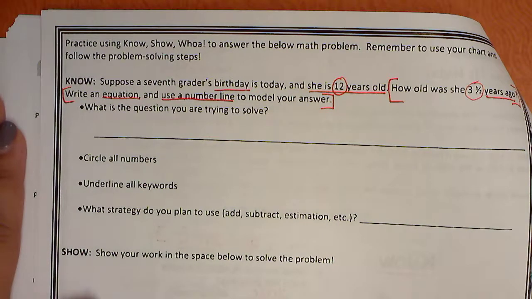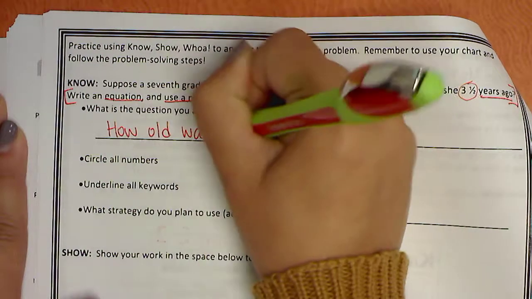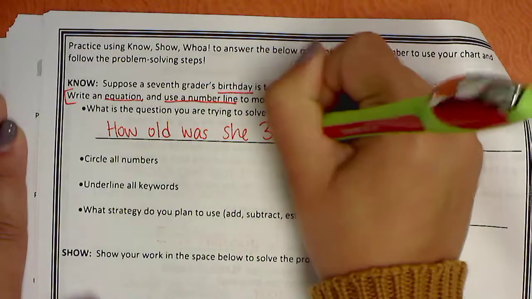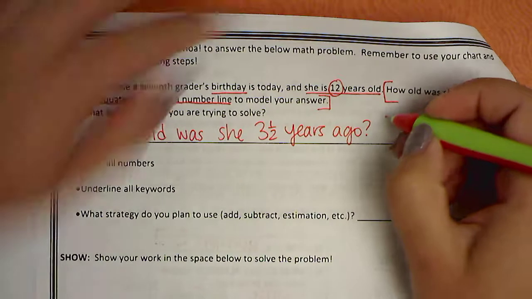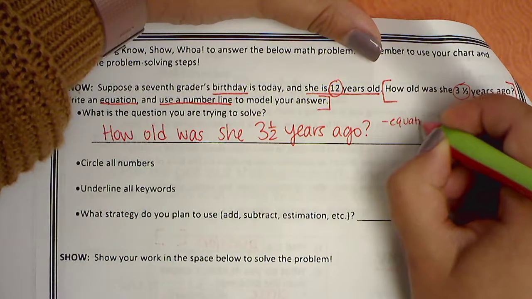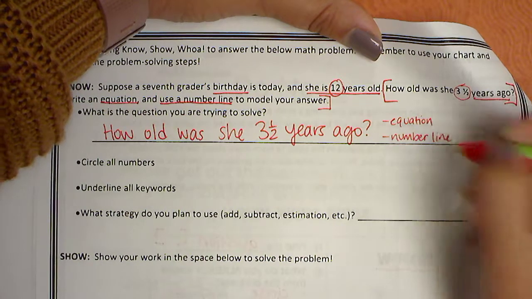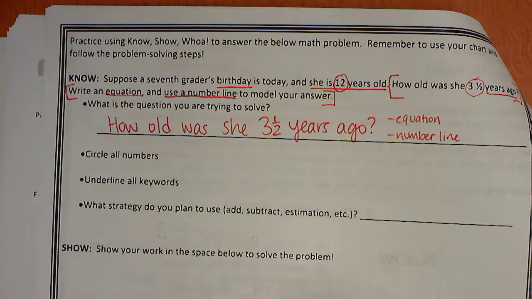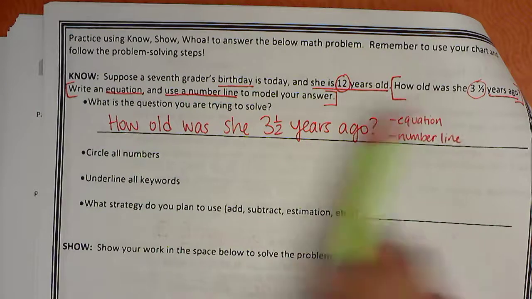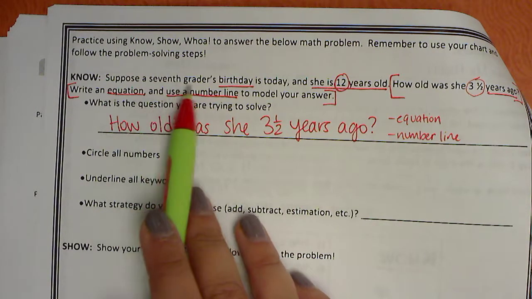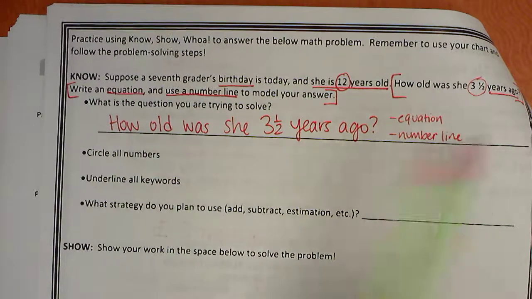So the question I'm trying to solve is, how old was she 3.5 years ago? And I need to write an equation and a number line. Check to make sure we circled all numbers. 12 years old, 3.5. We don't really need to circle 7th because that doesn't really matter to the math. Underline all keywords. It's her birthday. She's 12 years old, 3.5 years ago.